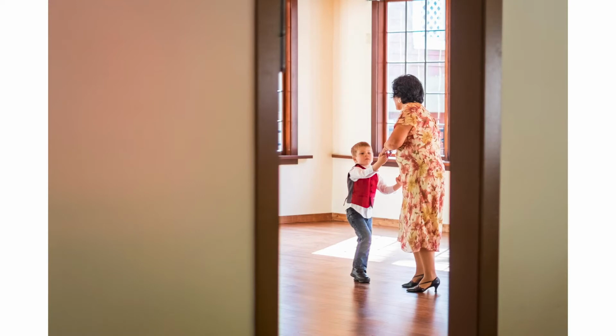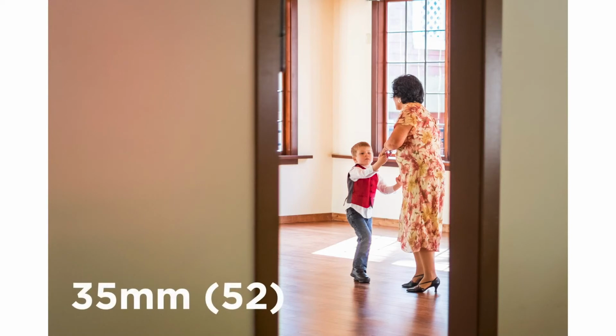Looking through this door at a wedding, grandma dancing with one of her grandsons at the wedding, using the door as a framing element. Again, when I'm standing there looking at it, this is what it looked like. This was taken with a 35 millimeter, which works out to about 52 equivalent on a full frame sensor.